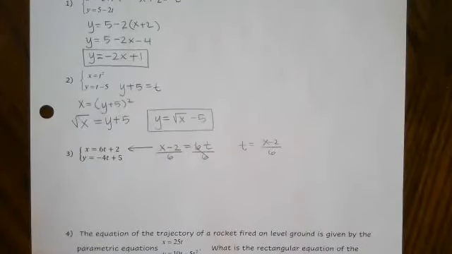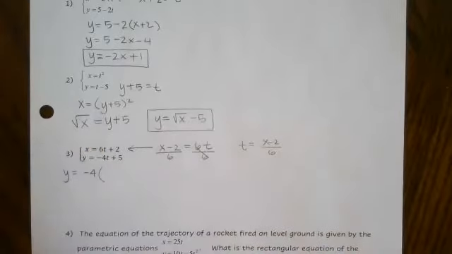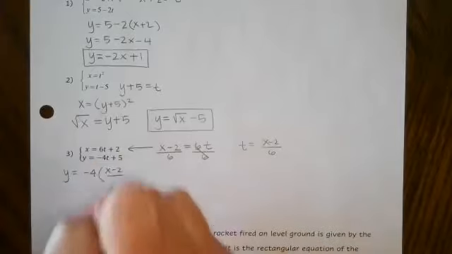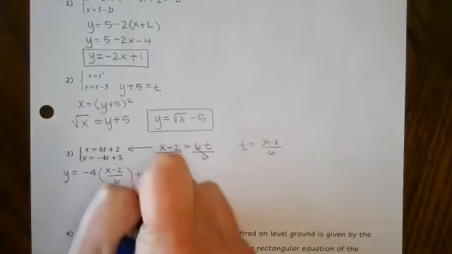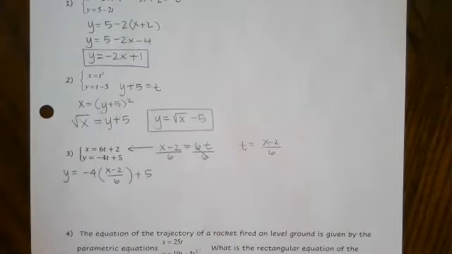Now we're ready to plug that into our other equation. Remember, I'm only substituting the t, so that -4 stays there, and I get x minus 2 over 6, and then the plus 5 at the end. So I've only replaced that t with the t from the other equation.